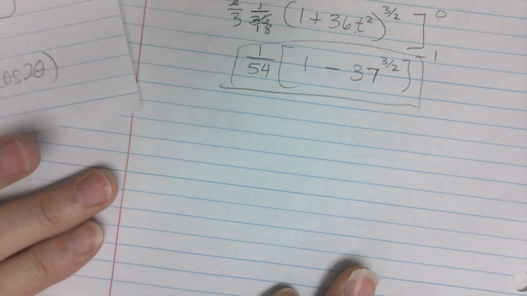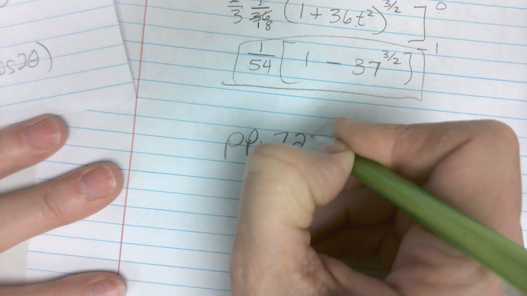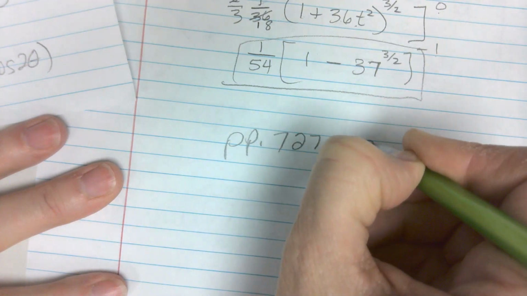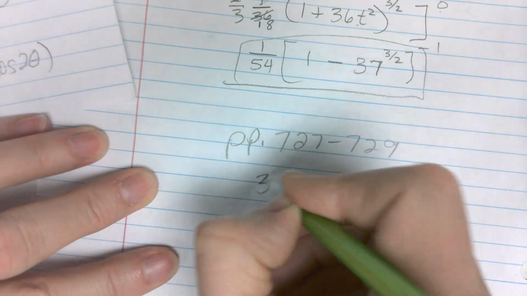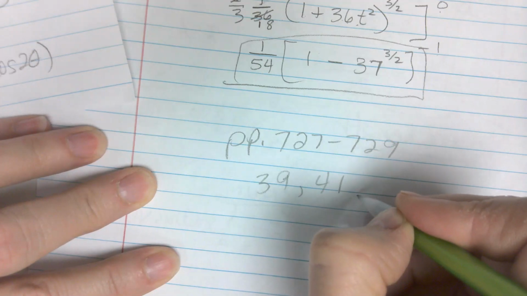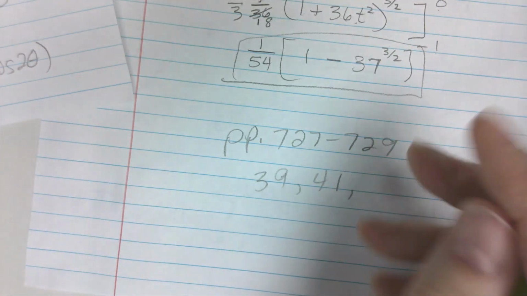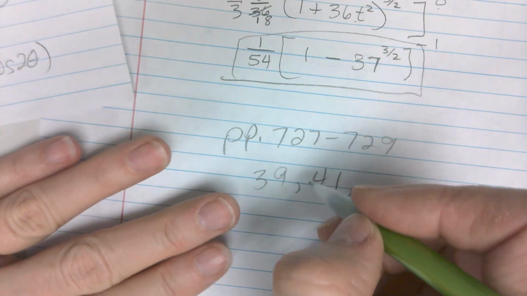So pages 727 to 729, 39, 41. Oh, let's just go 39 to 53 odd.